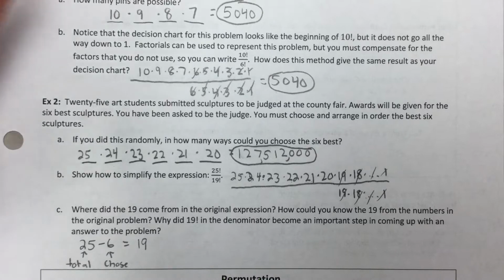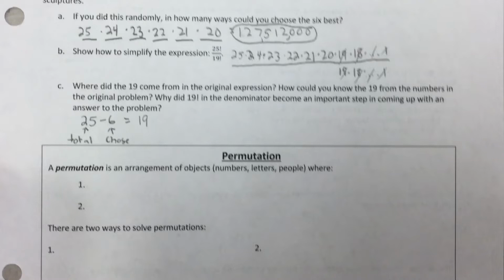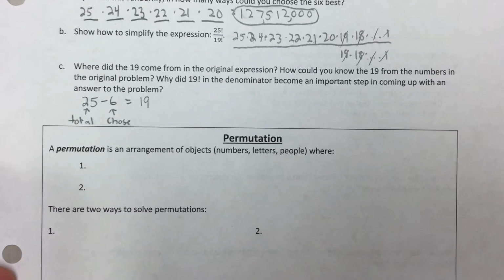So what we have here is a permutation. So what is a permutation? A permutation is an arrangement of objects, and objects can be anything: numbers, letters, people, arrangements of anything, where there's 2 things that are important here.